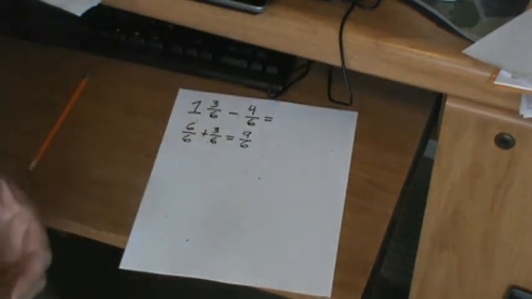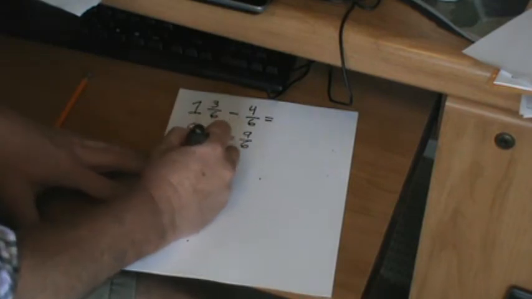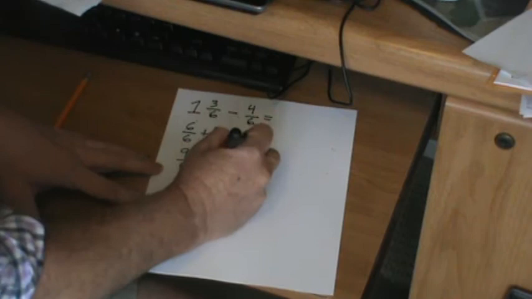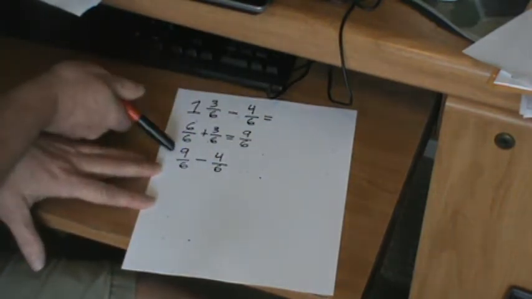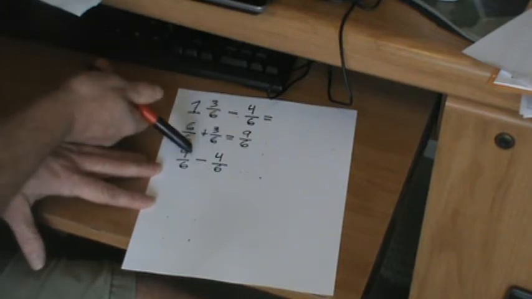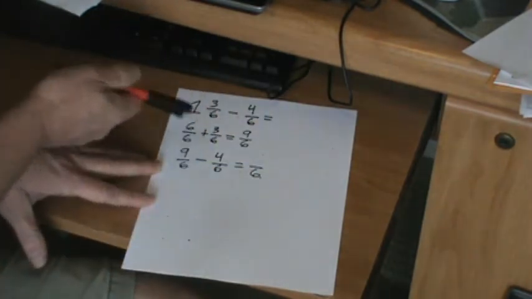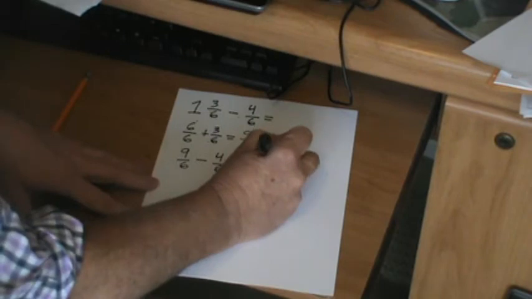So we have 9/6. Now we take the 9/6 and minus 4/6. Because 1 and 3/6 is equal to 9/6, as we can see right here. So we take the 9/6 and minus 4/6. The 6 remains the same, then 9 minus 4 is 5. So we're left with 5/6.